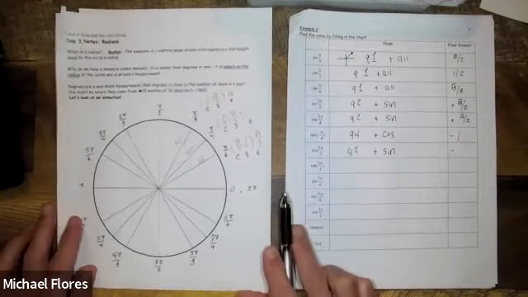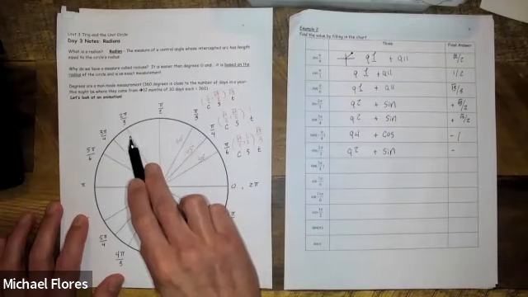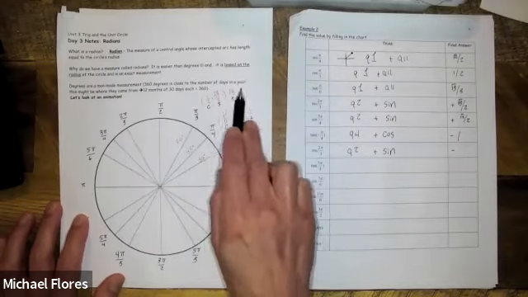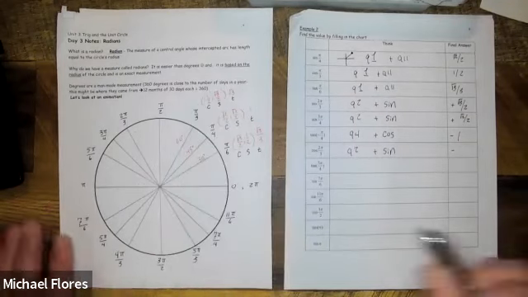Okay, let's go back. Where is 2 pi over 3 again? It's here. If we reflect that over the y-axis, we'd be here. So these are the set of values that we're going to use. It wants us to know the cosine value, so that would be 1/2.